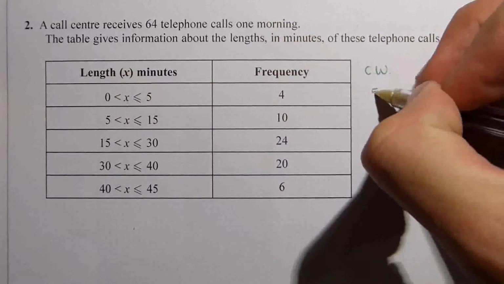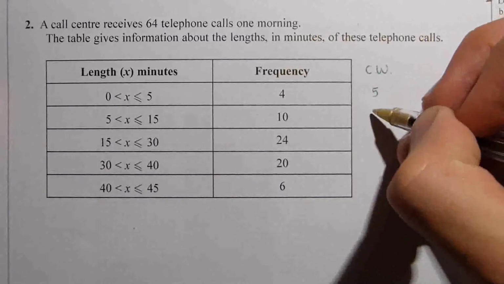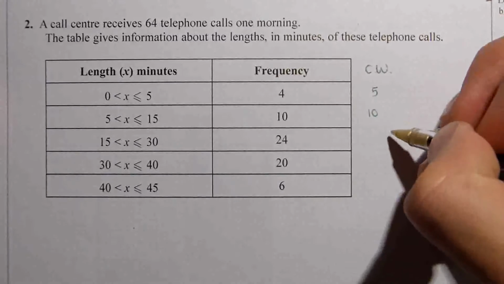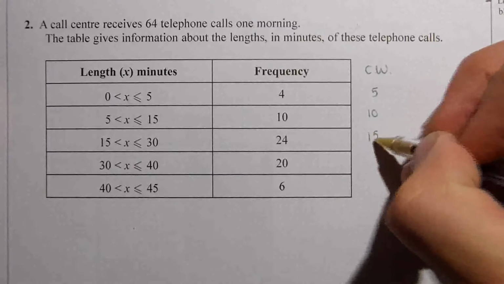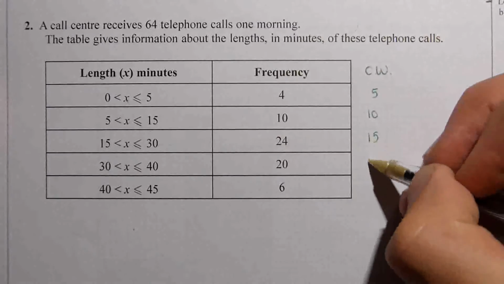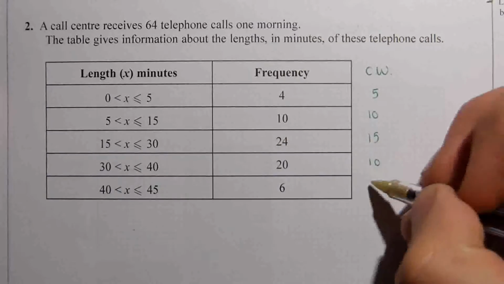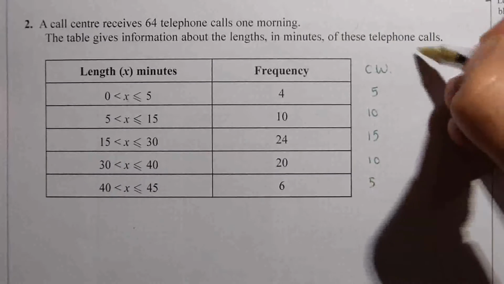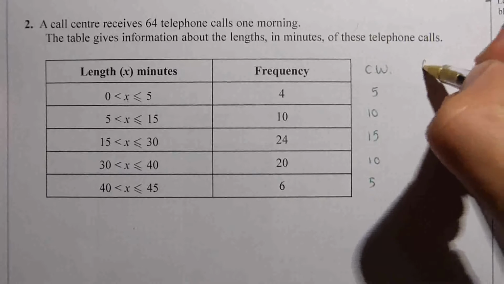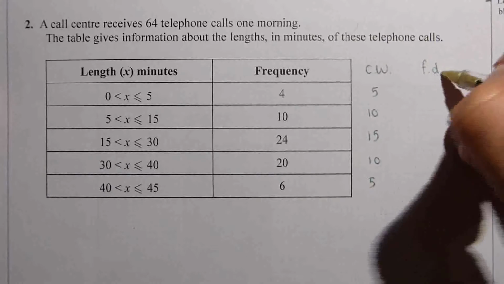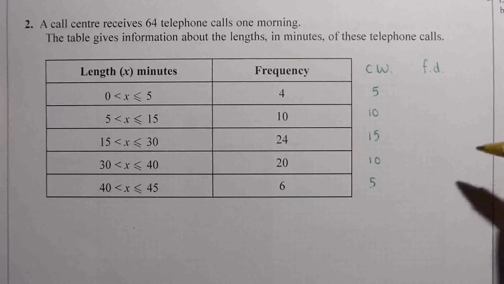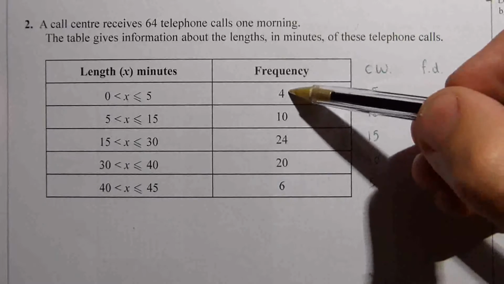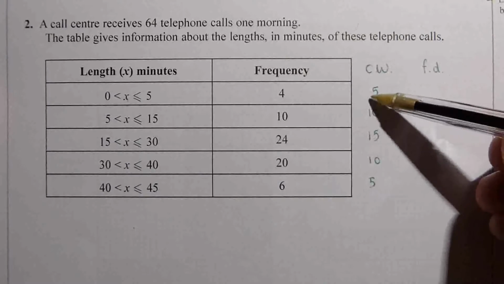So our first one there is 5, 15 take away 5 is 10, 30 take away 15 is 15, 40 take away 30 is 10, and 45 take away 40 is 5. Okay, now we've got the class width, we can use that to help us find the frequency density. And the frequency density we find by dividing the frequency by the class width.